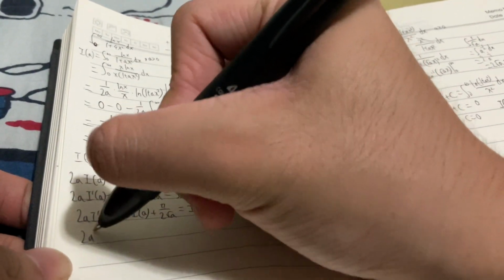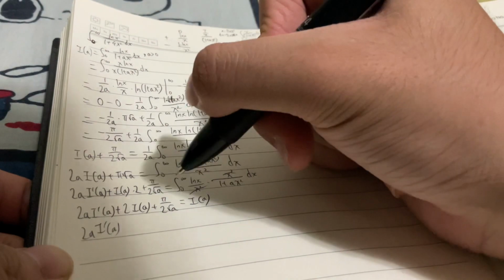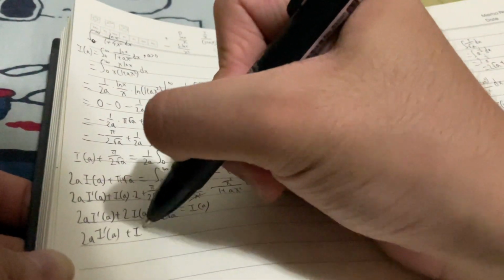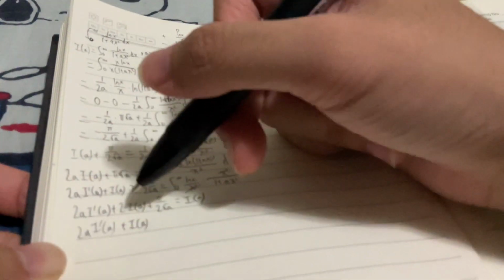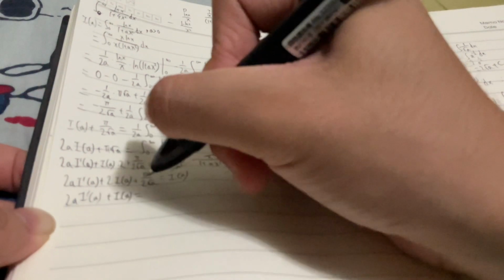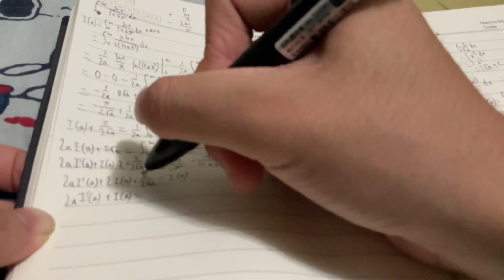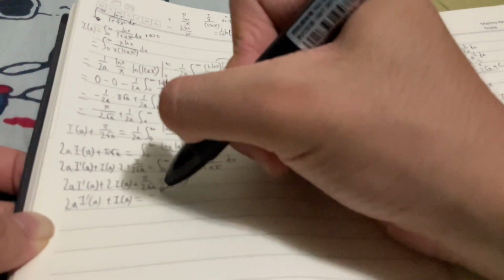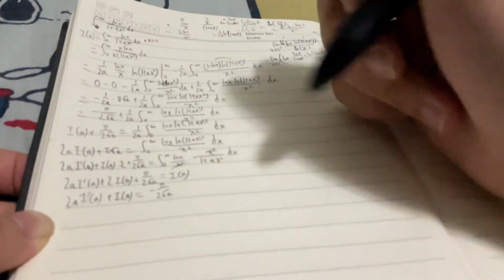So first, you're going to get 2a times I prime of a, then plus I of a, right? I of a, because you subtract I of a on one side, you just get 1 I of a here. And then put a negative pi over 2 times square root of a on the right hand side, you will get negative pi over 2 times square root of a. However though, you see a 2a.